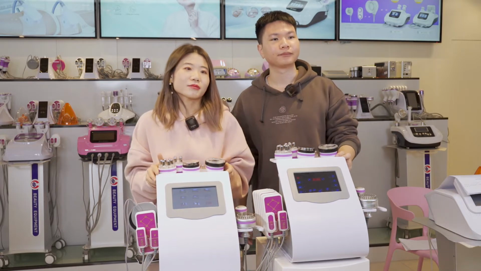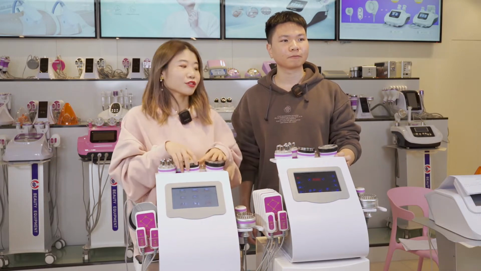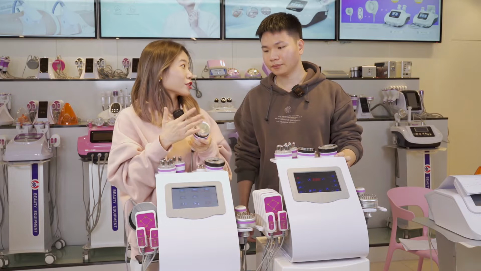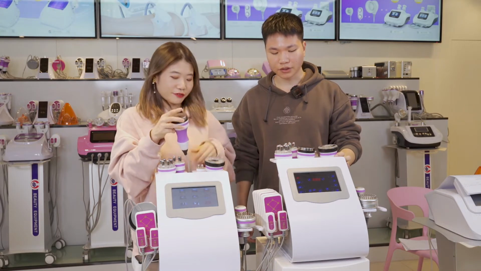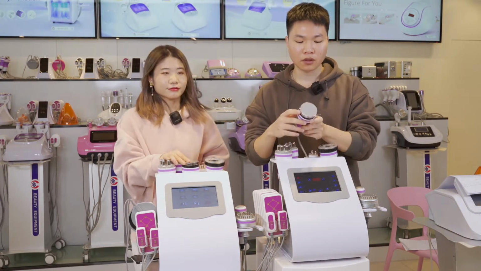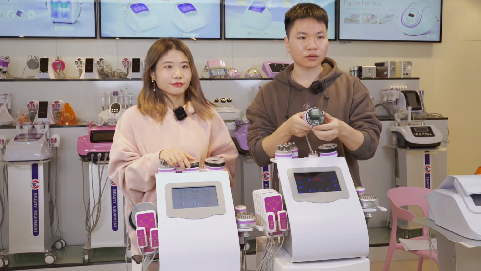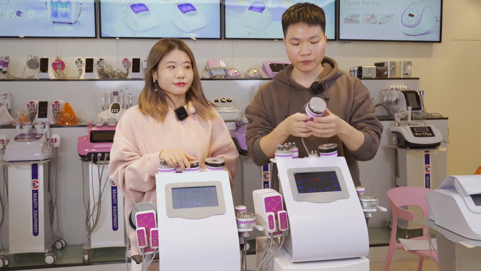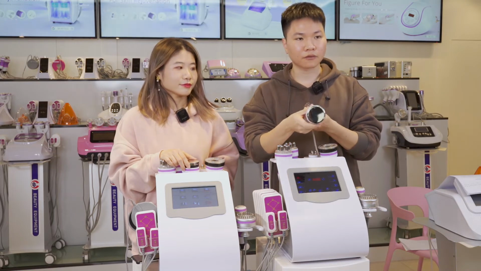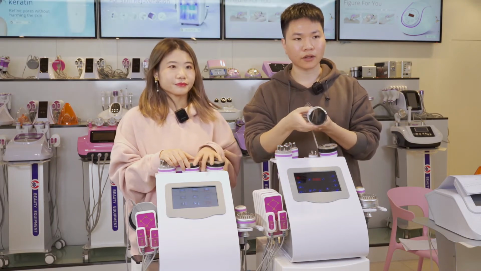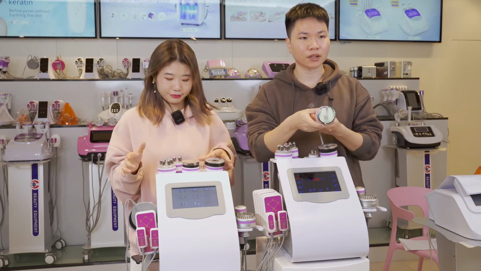Maybe many customers have seen them before, but we still need to introduce these handles and the function of each. The first one is the 40K cavitation 2.0 version. This one is basically for weight loss and fat loss, and also for body slimming.